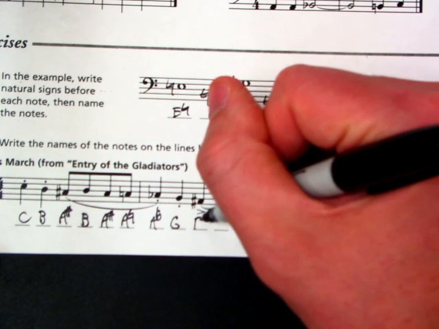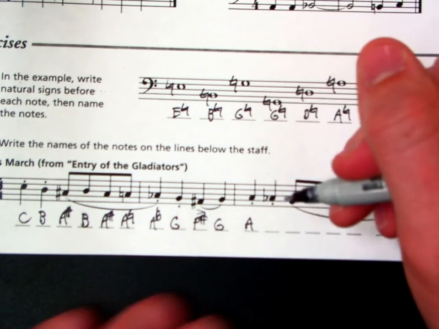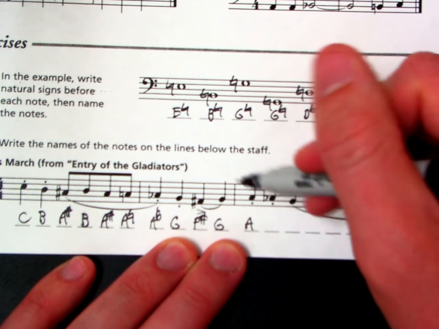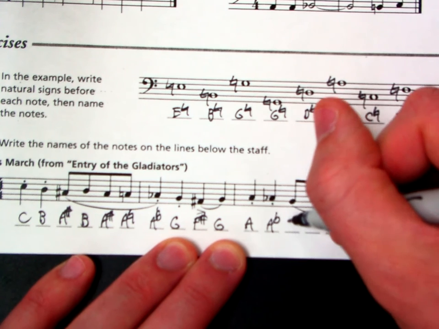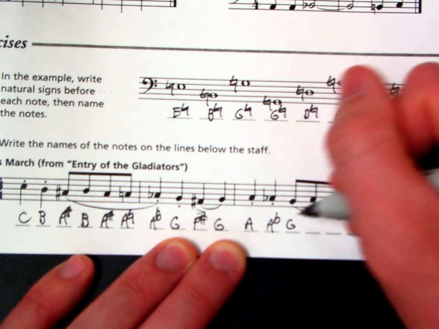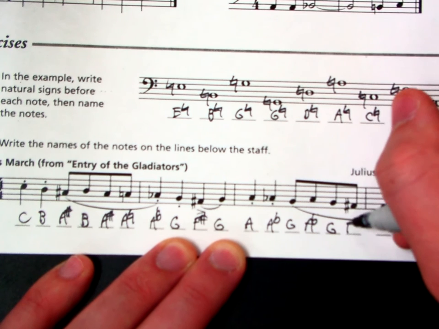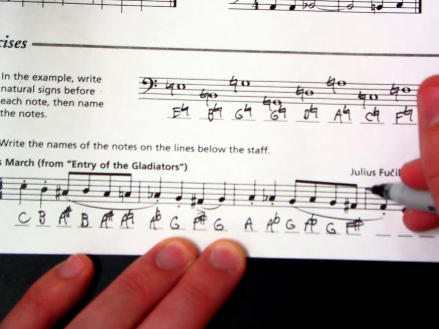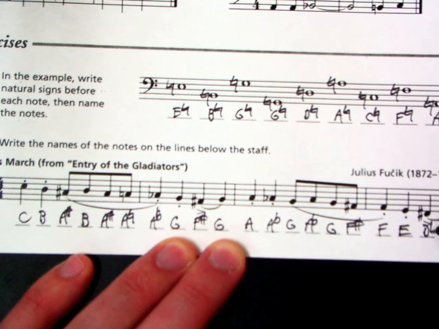G, F sharp, G, A. Now we could include a natural sign here, but since it's not there, I'm not going to include it since they didn't put one there. All right, A flat, G. We changed the A to an A flat, so we have an A flat again. G, F sharp. Right, we broke it here and it's not tied, right? This is a slur mark, so F natural. E, D sharp, E.